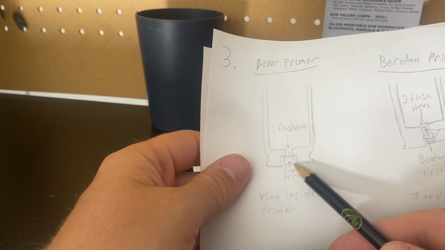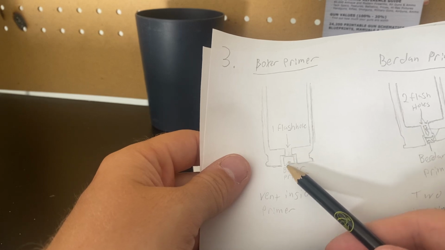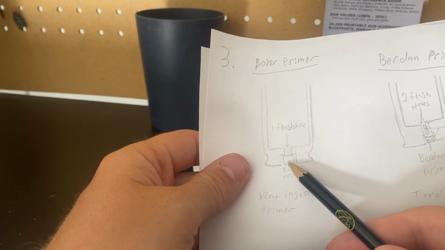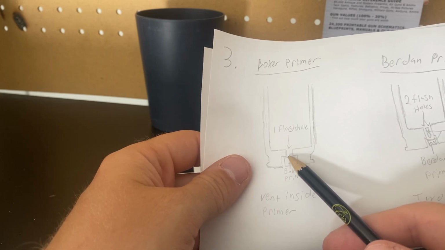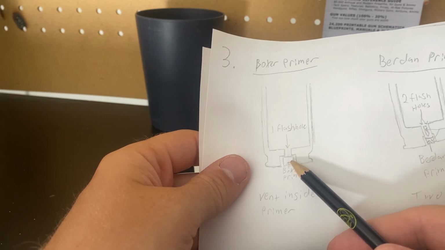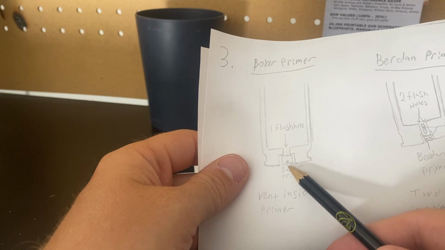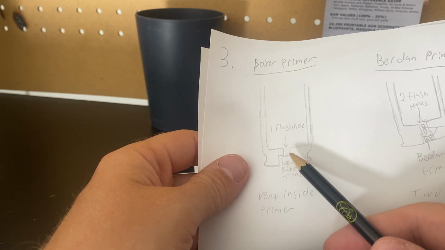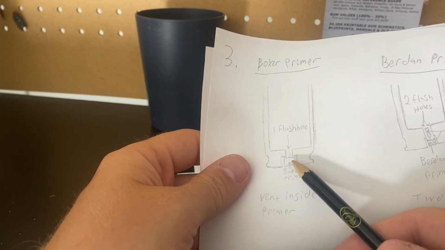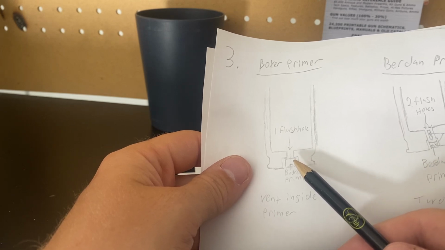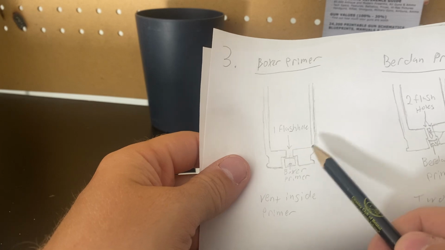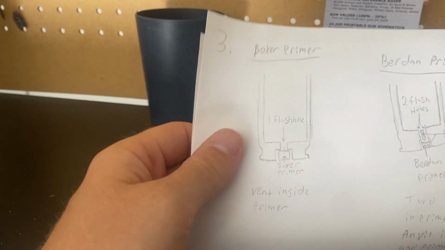And the Boxer primer itself has the anvil inside the primer, and there's also a vent in the primer lined up with the hole. So when the anvil is activated inside the primer, it is all sent through this hole, one hole. So it's very concentrated into the one hole.